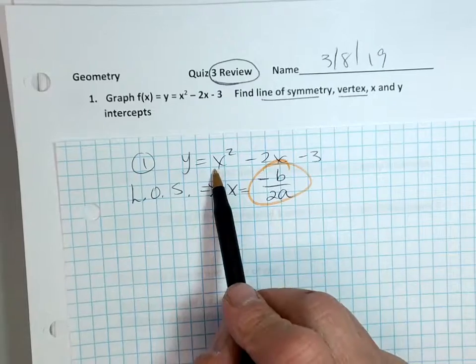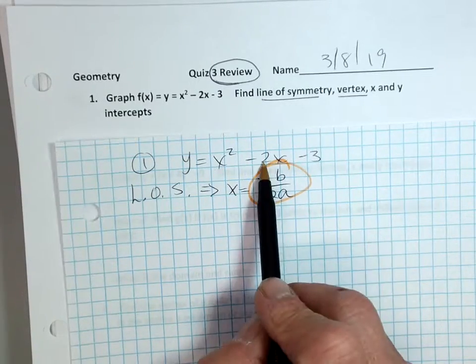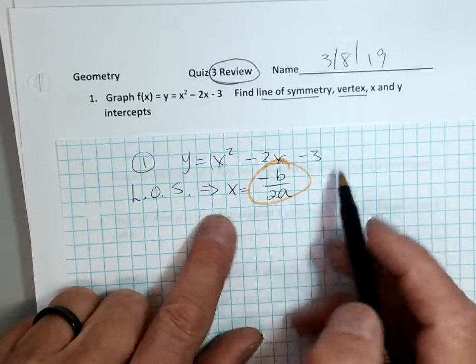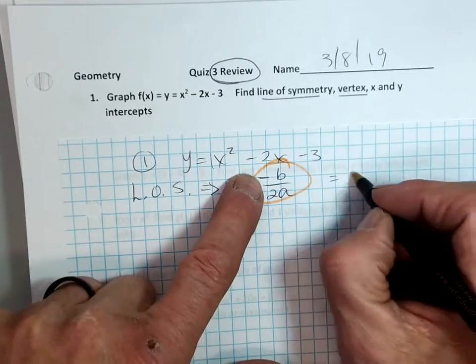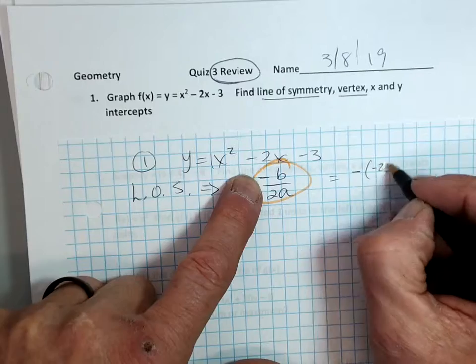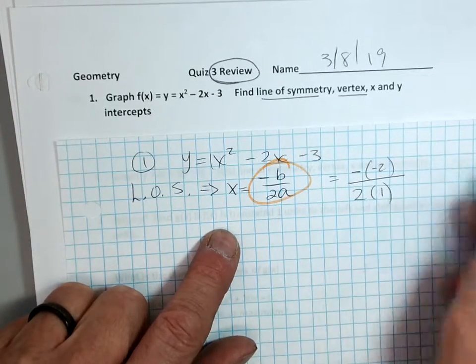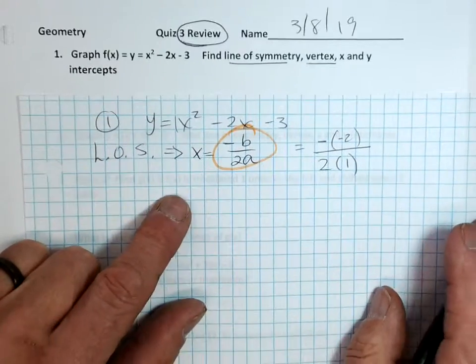A is 1, b is negative 2, and c is negative 3. So here's my a, b, and c. So I'm just going to plug them in. I'm going to have a negative 2, because that's b, over 2 times a, which is 1. I'm just going to plug them in, okay?